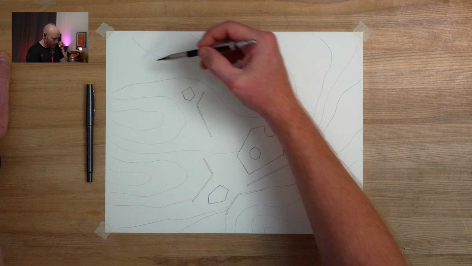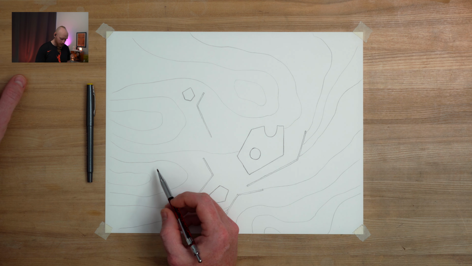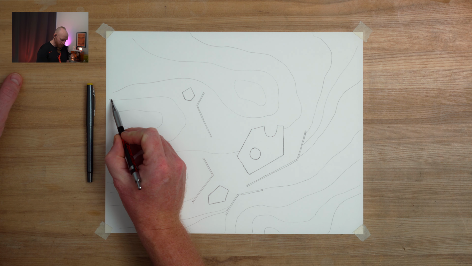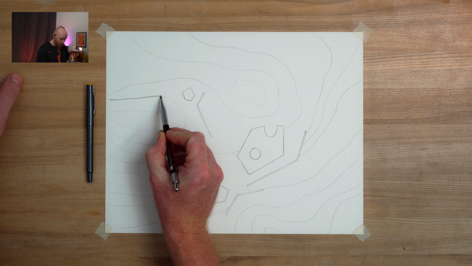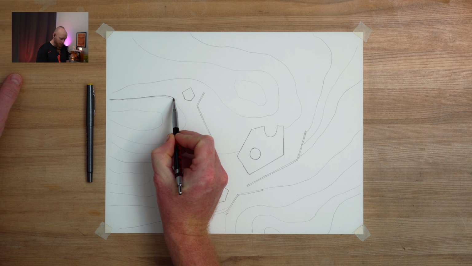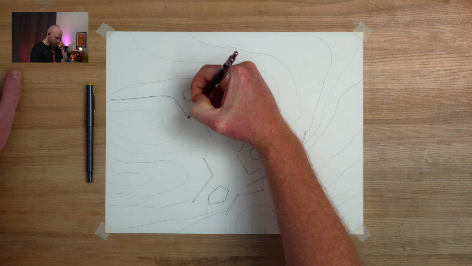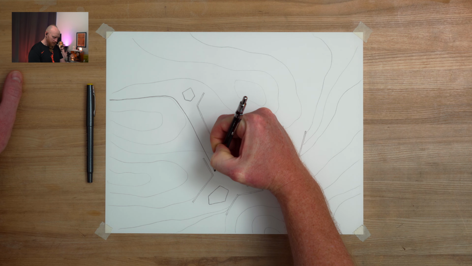Maybe first we'll have one more synthetic element, a little road leading into our place here. Maybe it follows a little bit of a contour. It tracks between a few, the road a little bit sharper. It goes mostly straight, has a more mechanical curve to it. Moves into place.